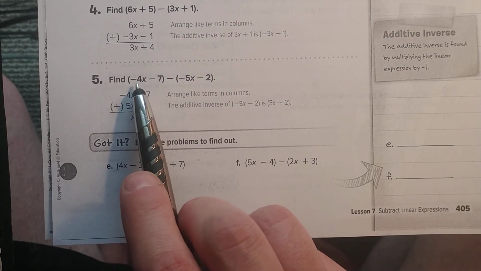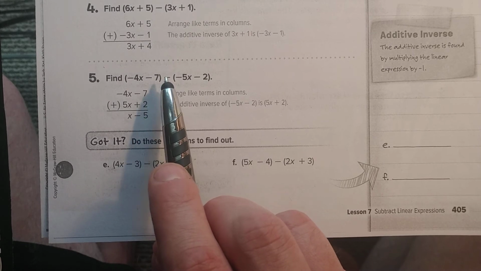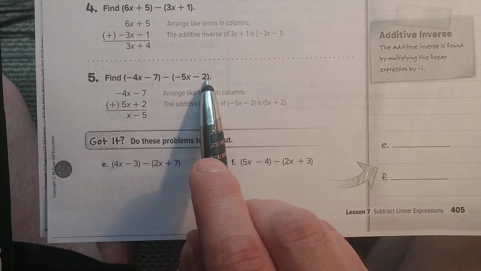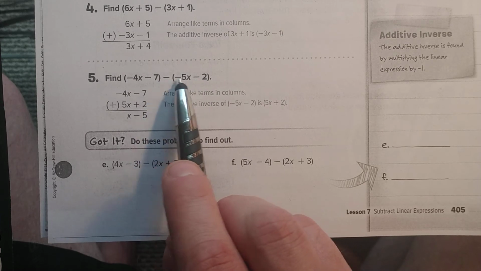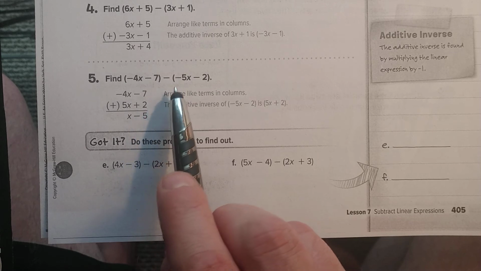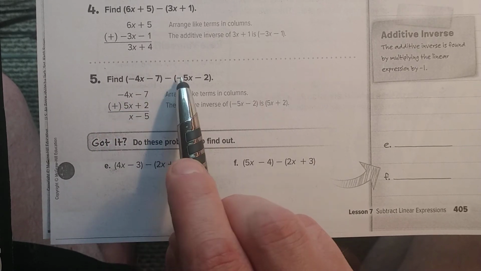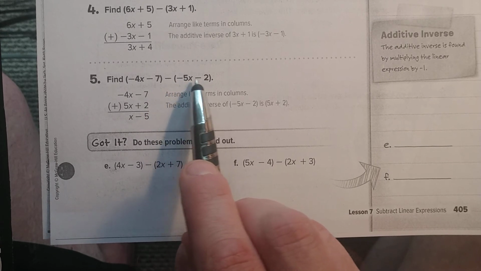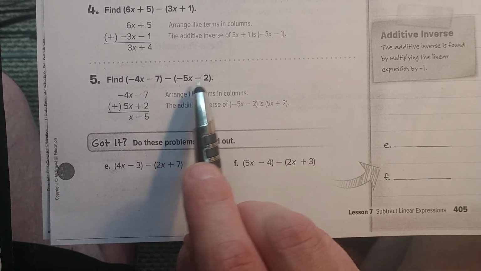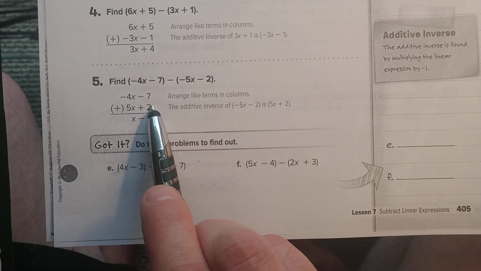On this next one, negative 4x minus 7, parentheses, minus, new parentheses, negative 5x minus 2, all right? So now right here, we're subtracting a negative, so we have to add the opposite, so we're going to go plus a positive 5x, okay? And then here, this is a minus 2. So we're subtracting a minus 2. So that means that we have to add the opposite. So that means we have to add a 2, okay?